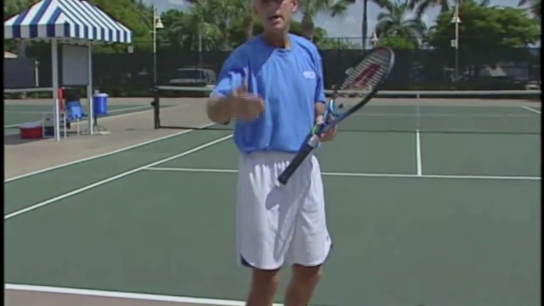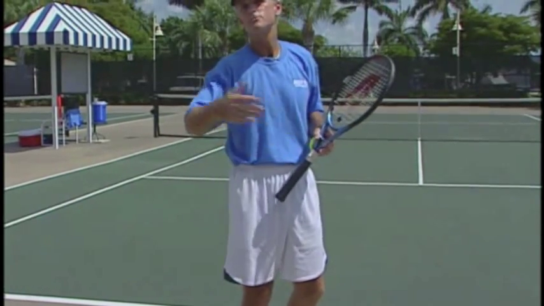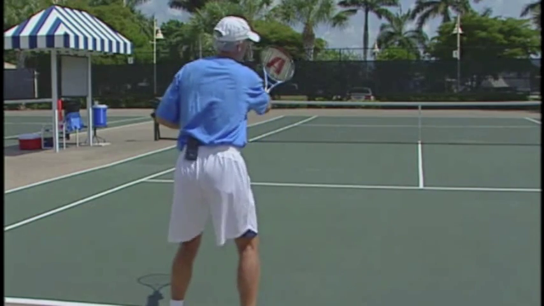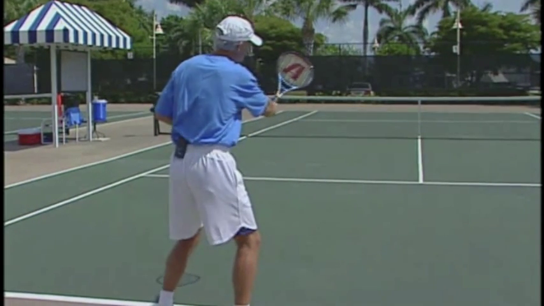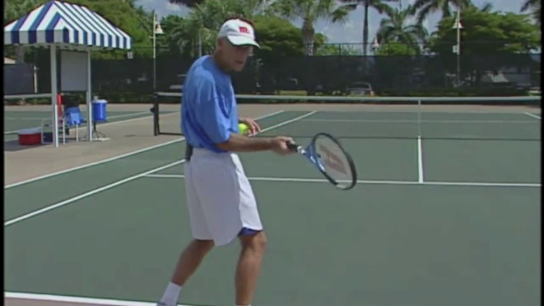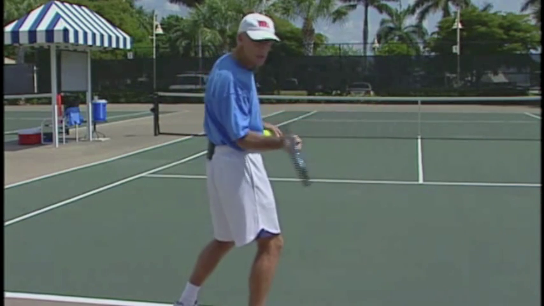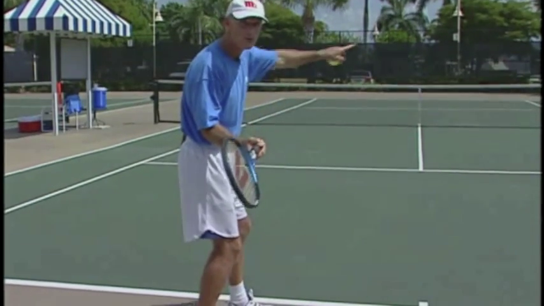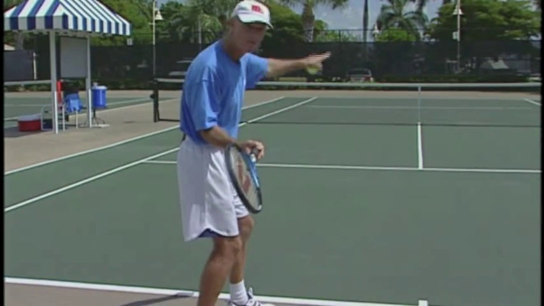Now, the mistake usually happens on the player's backswing. Well, I'll show you what I mean. From the ready position, the racket face is closed. Now, sometimes when players come back, they drop the elbow into the body. When the elbow drops in, notice the racket face is open. Now, you have to close the racket face on the forward swing to be vertical when you hit the ball.